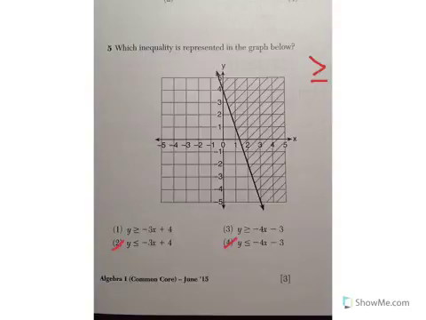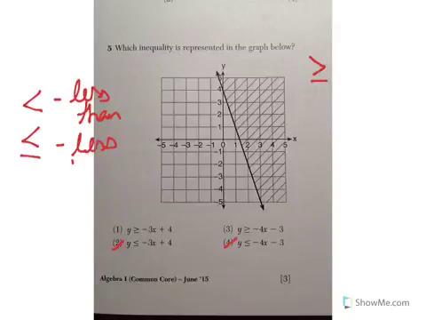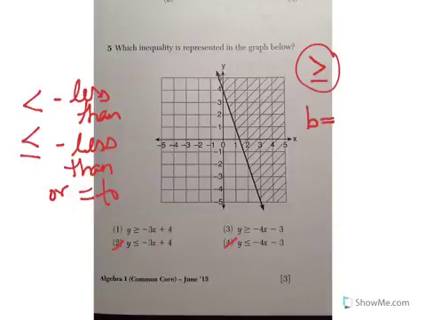If it looks like a crooked L, or a crooked L with a line underneath, you're talking about less than, and the one underneath it is less than or equal to. So this right here is a greater than or equal to symbol. That's what we want. The next part is we need to figure out what is our b value and what is our slope.